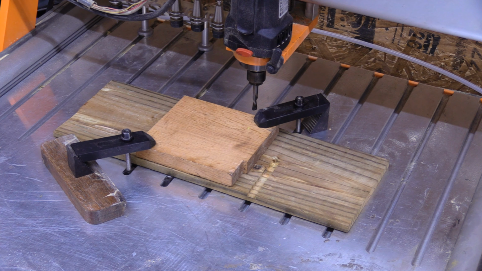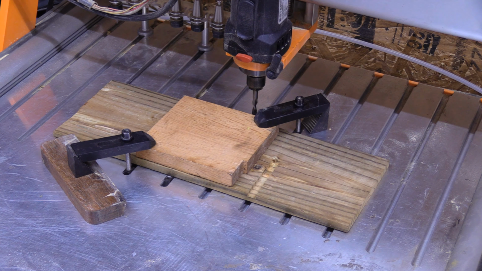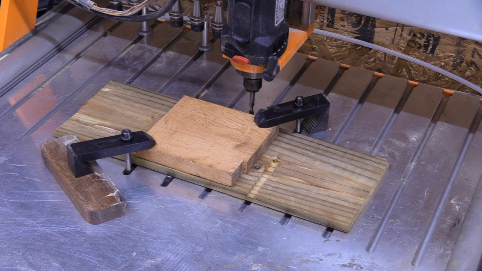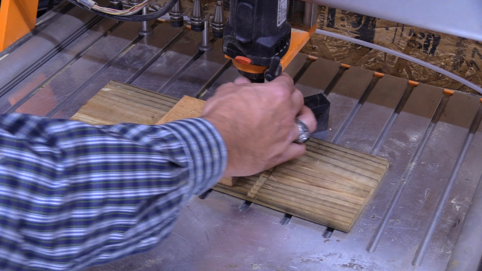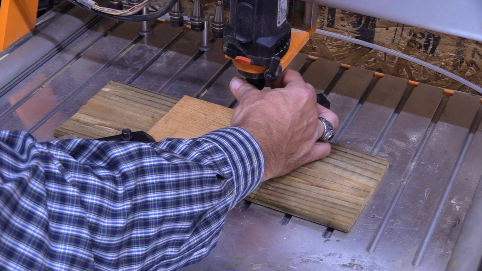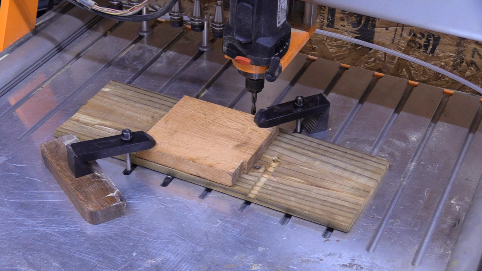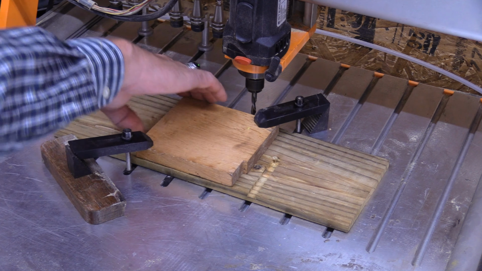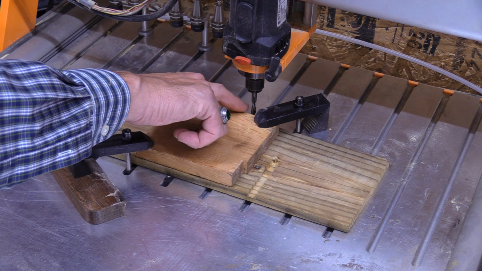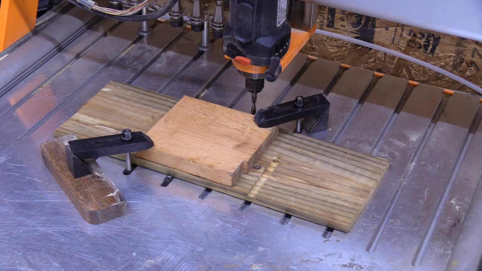All right, now I'm at 0 there, and if I come down here and move that, I can feel that I'm just touching that piece of wood. So what I want to do here is come across in the X coordinate, so that when I set, this one's still loose, this one's snug, and I can tap this back and forth until I get this exactly perpendicular across here.